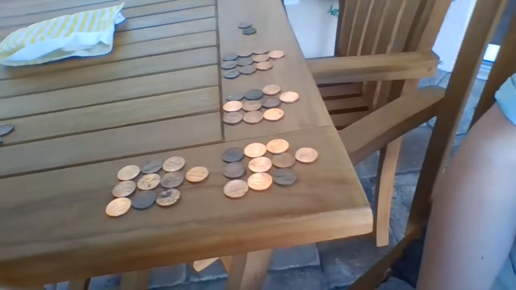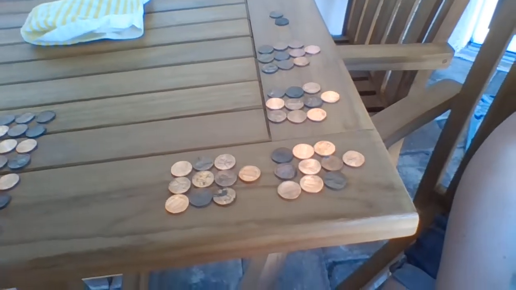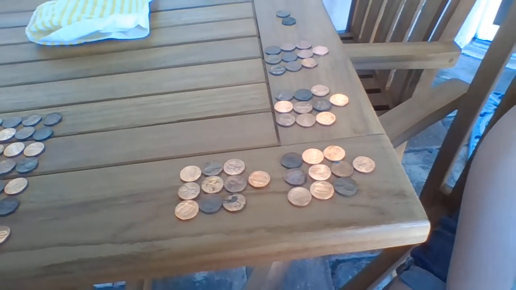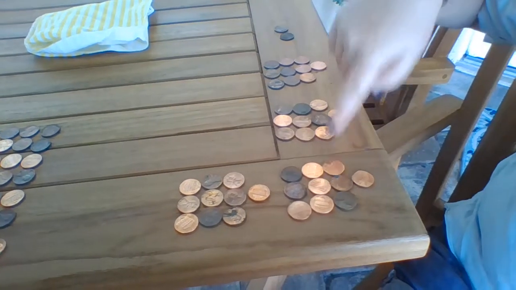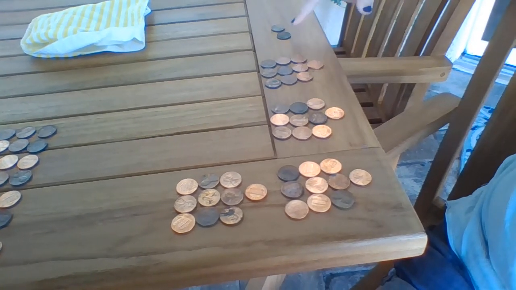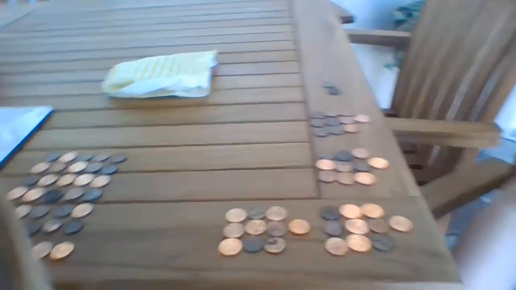Blair, can you tell us how many pennies you ended up with? I ended up with 36. Count your groups for us, please. I have 10, 20, 30, 40, 41, 42. Oh my goodness, she has 42 in her group.